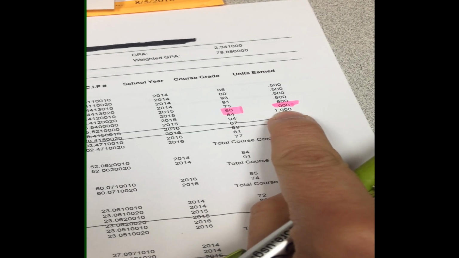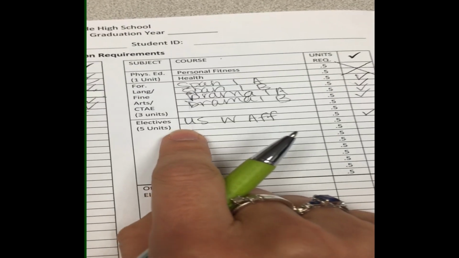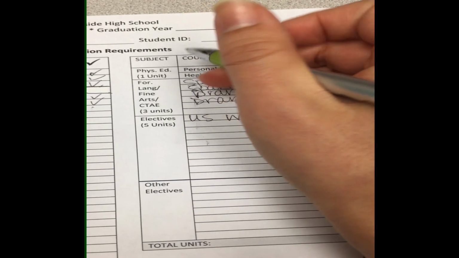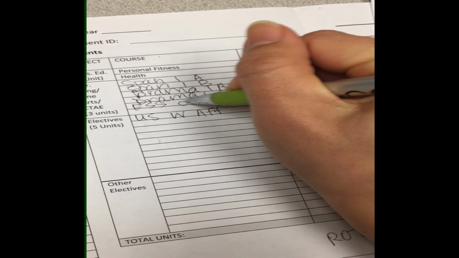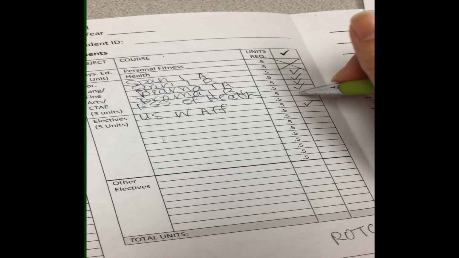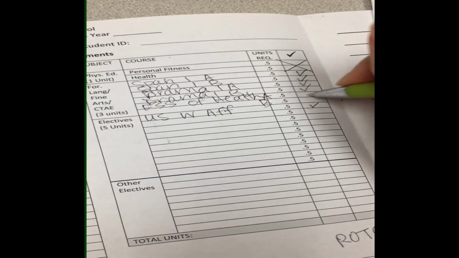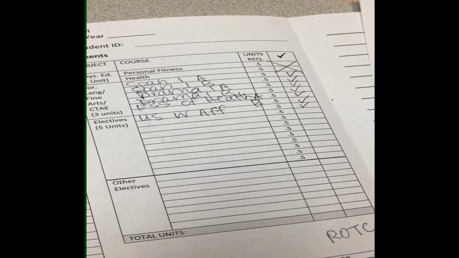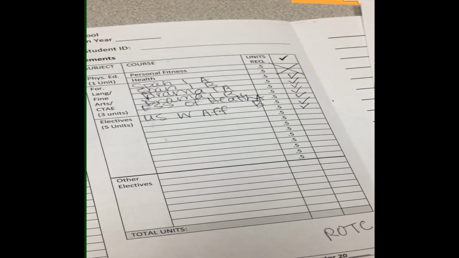Remember that if you have a class that is listed as 1.0 credits, to split them into 2 different boxes on our checklist. So I'll start with that class so you can see. So that's Essentials of Healthcare. And on the transcript was a 1.0, so I'm going to make it an A and a B and check both boxes. And I will continue with the rest of the CTAE courses.